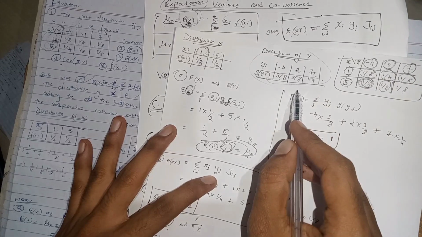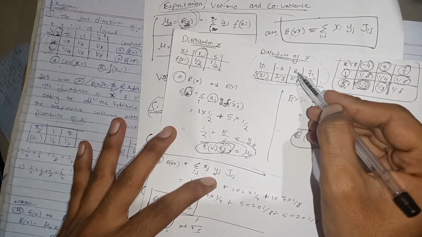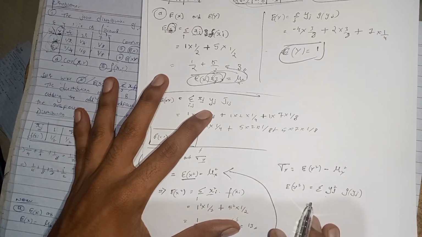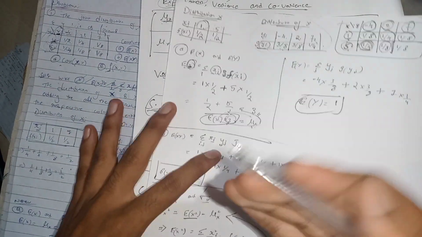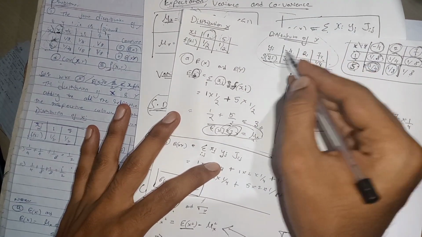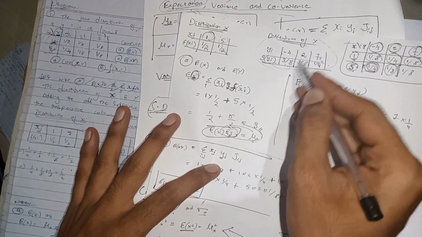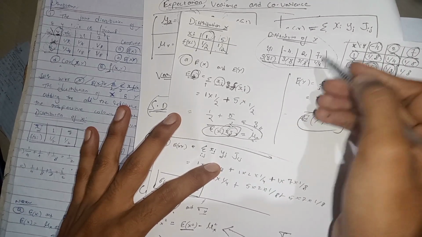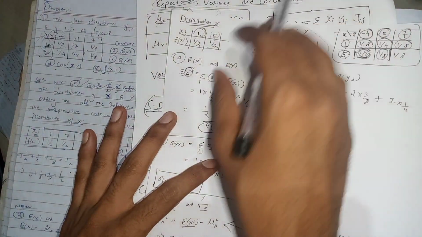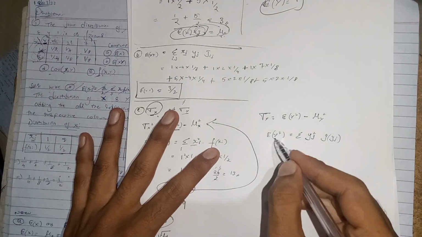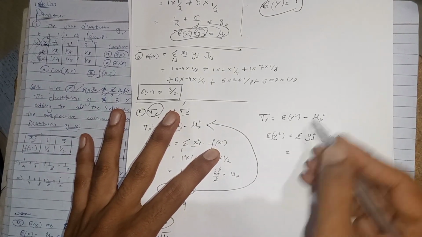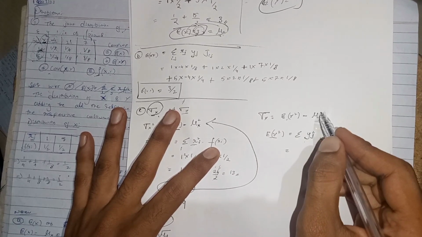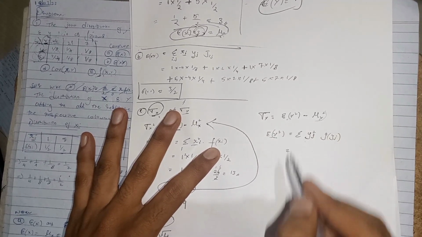In the earlier case what we did was minus 4 into 3 by 8 plus 2 into 3 by 8 plus 7 into 1 by 4. In this case we just need to square it and then multiply: minus 4 whole square into 3 by 8 plus 2 square into 3 by 8 plus 7 square into 1 by 4. Then adding all, we'll get E of y square, then you keep it as it is.